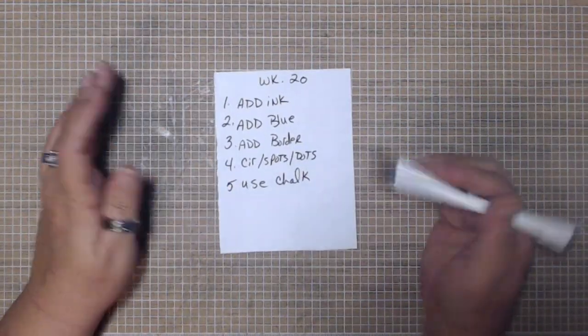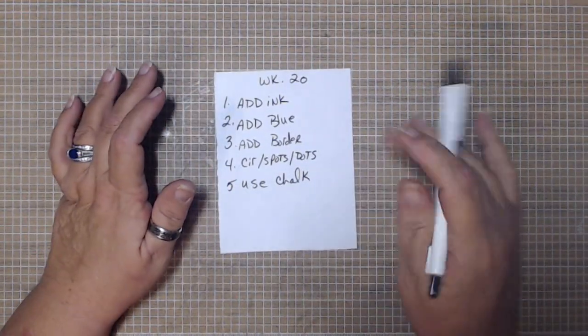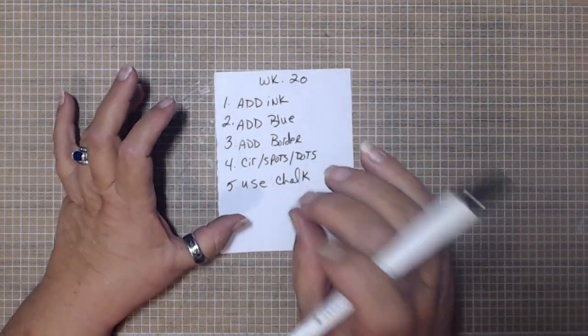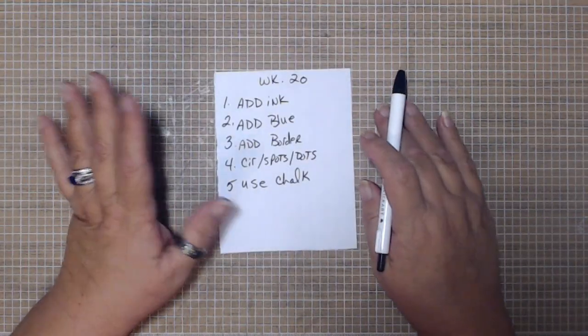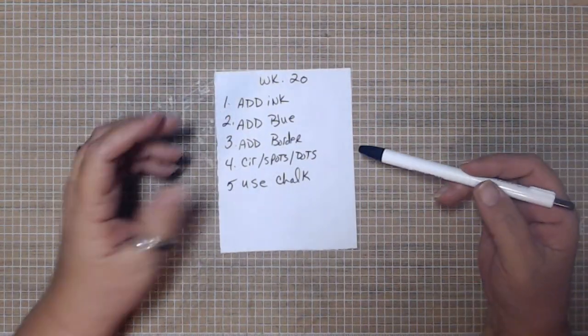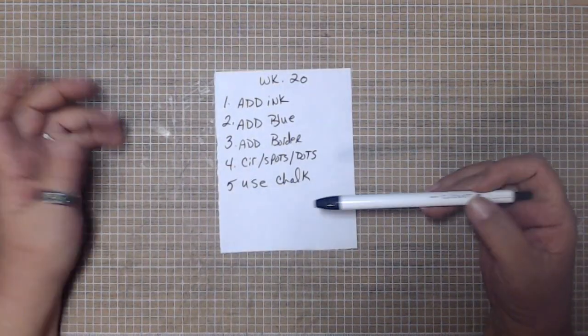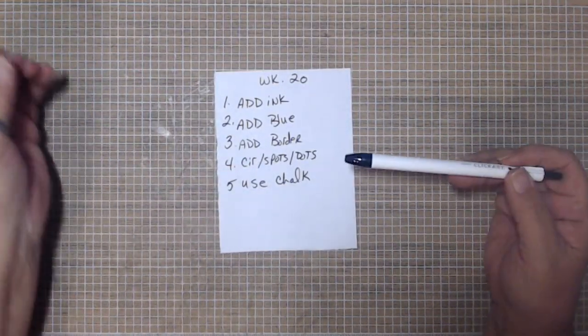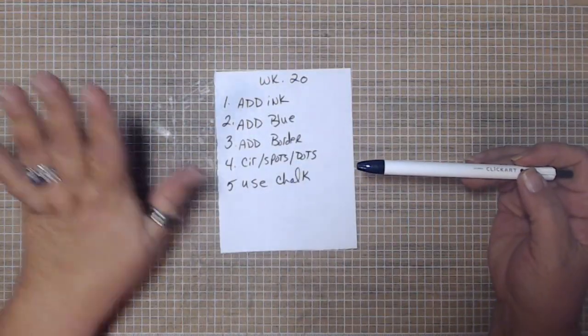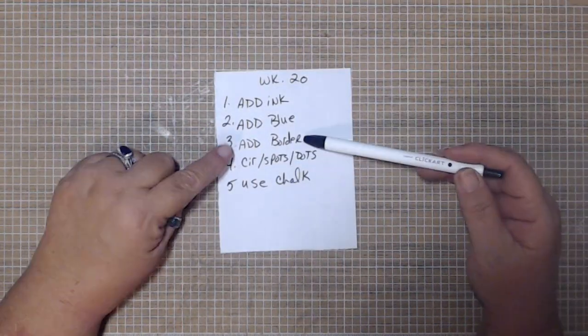So adding ink. Now this can be like a stamp or spray ink. Maybe you have drip inks, however you want to use ink. Adding blue, you could use blue ink, or you could add blue in any other way that you want. It can be fibers, it can be paint, it can be ink, it can be a marker, however you want to add blue.